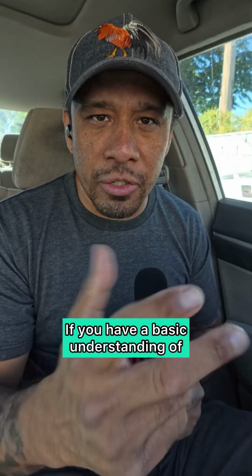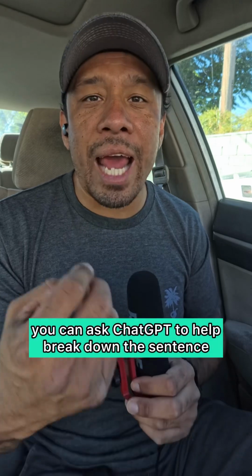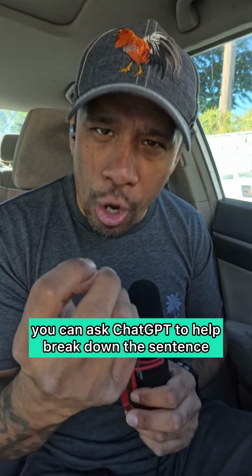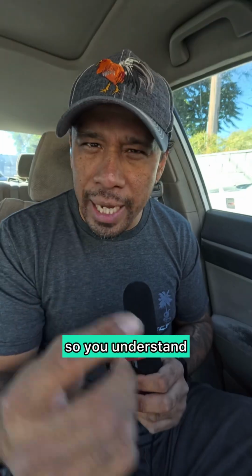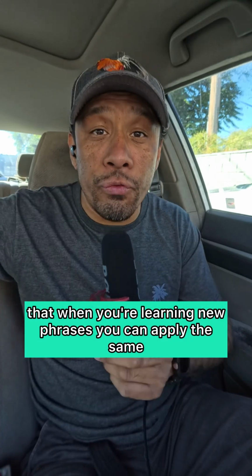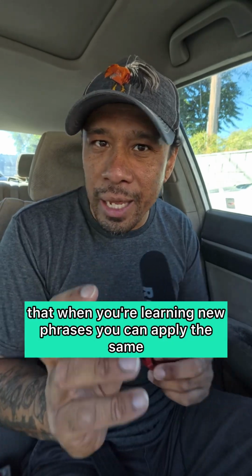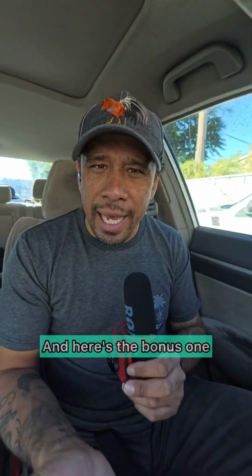If you have a basic understanding of how that works, you can ask ChatGPT to help break down the sentence so you understand how it's structured, so that when you're learning new phrases, you can apply the same code. See where I'm going?